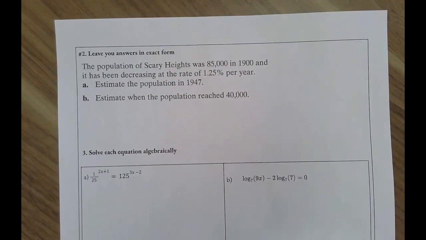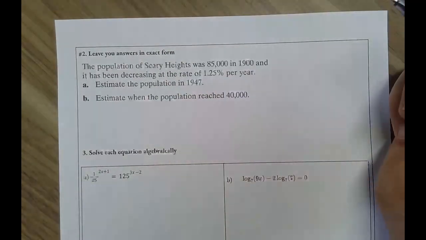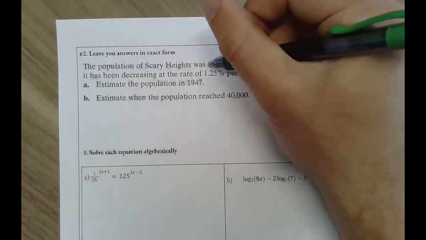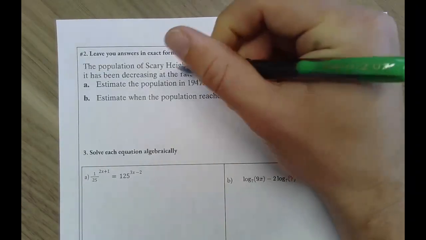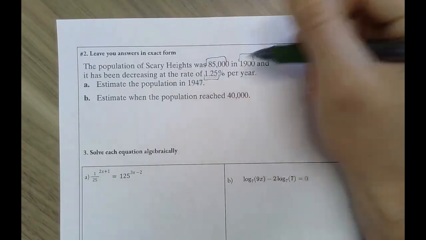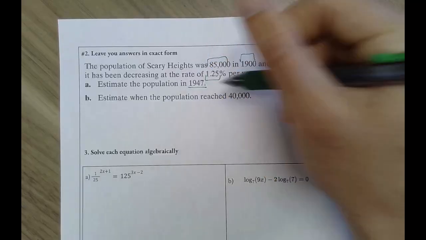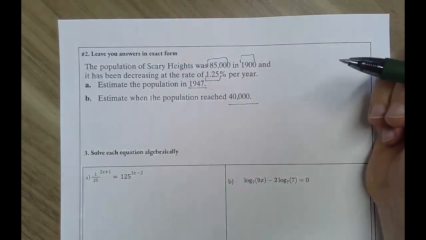Leave your answers in exact form. So this is what I was talking about with a no calculator. The population of Scary Heights is 85,000 in 1900 and has been decreasing at a rate of 1.25% per year. Estimate the population in 1947 and then estimate when the population reached 40,000.